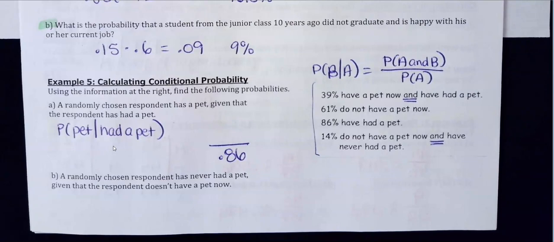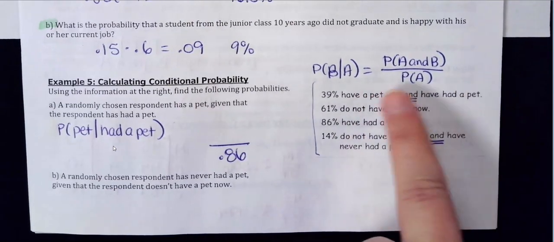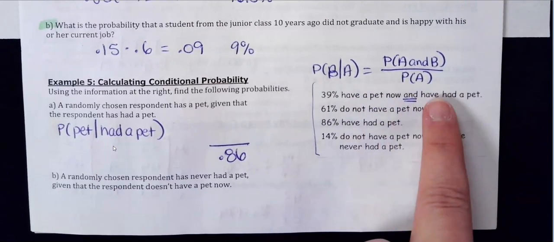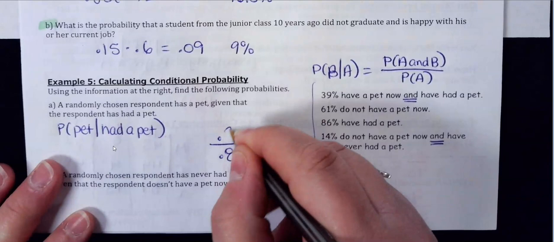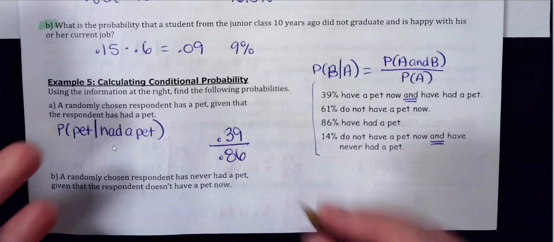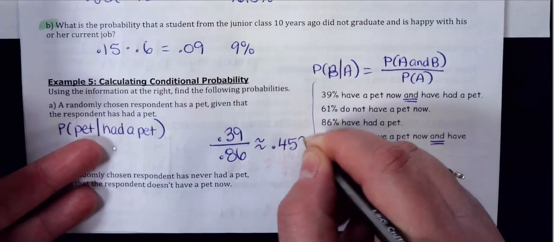If I'm looking through here, this one says have a pet now and have had a pet. So this is the A and B just given to you in a percentage format. So you just put the 0.39 on the top. And then we would just divide those to get the probability. You really don't need the decimal. You could just do 39 divided by 86. It'll give you the same probability. This is about 0.453.